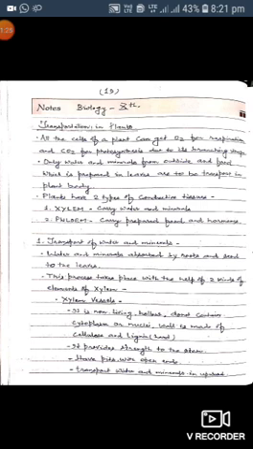In the previous class you read that transportation in plants takes place with the help of conductive tissue. Conductive tissue conducts or transfers substances from outside into the plant, and from one part of the plant to other parts.